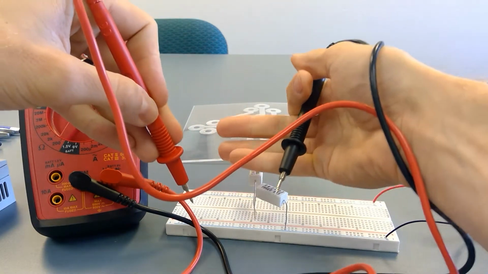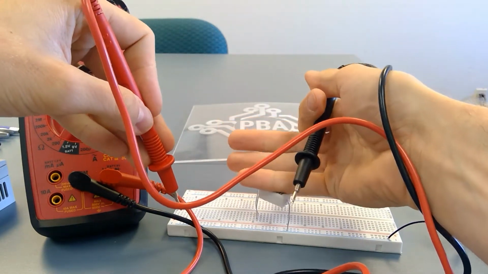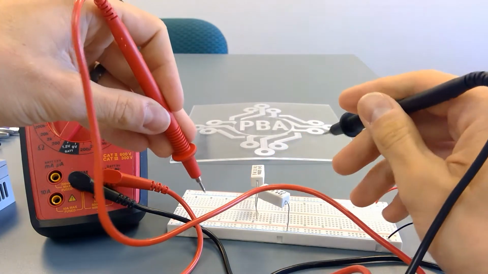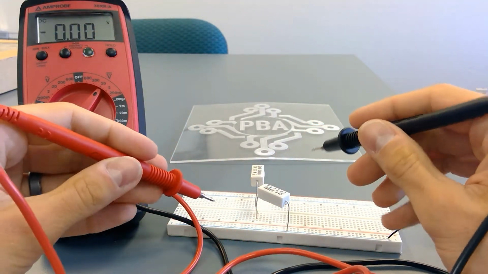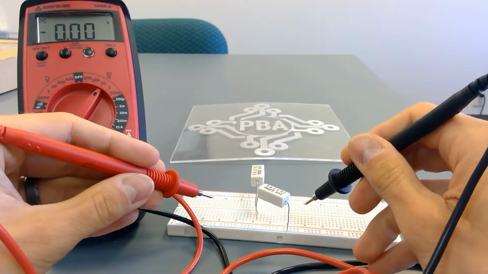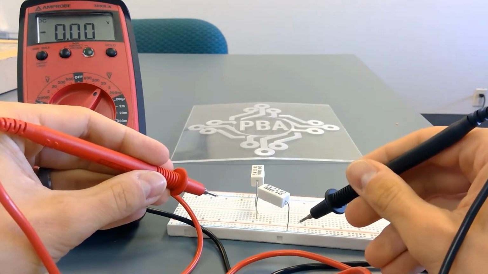If I put the back of my hand on here, I can feel they are slightly warm, but again, I use 22 ohm resistors. That's a really low value. I wouldn't recommend using really low resistor values when you're testing voltage dividers. But now let's test each one of these individually.